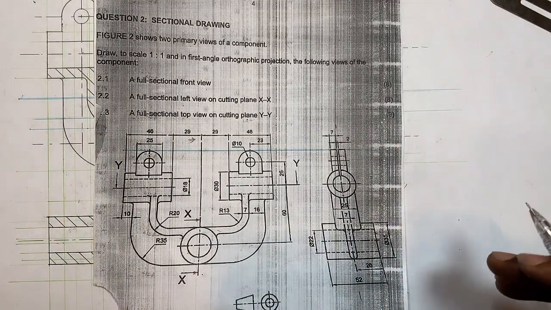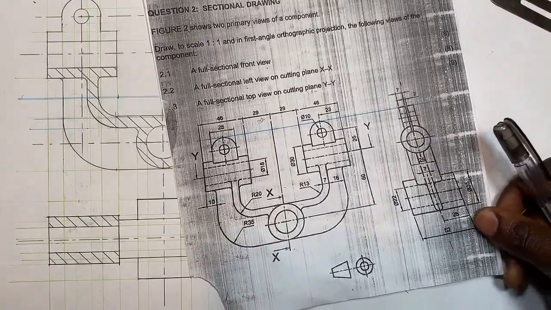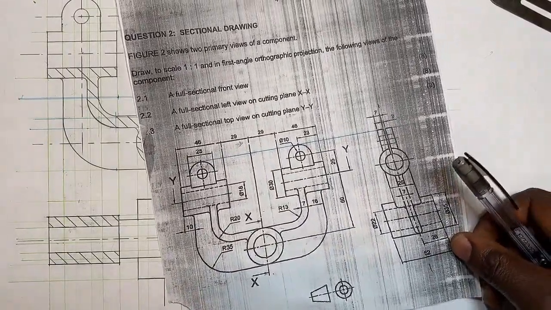You understand? So thank you very much, guys. That was Mr. Course for Engineering Construction Design. We're doing Engineering Drawing N3 under the topic of sectional drawing, inverse and orthographic projection.